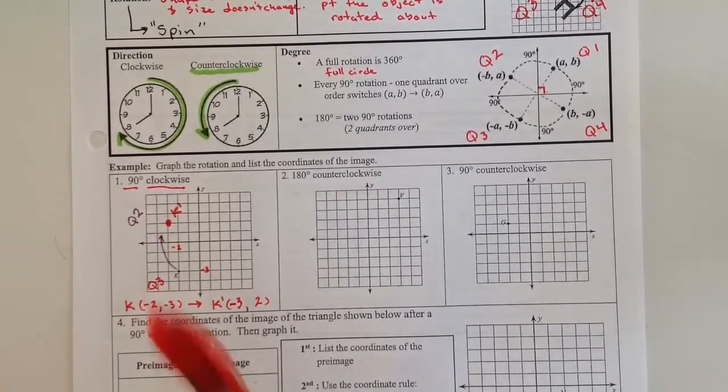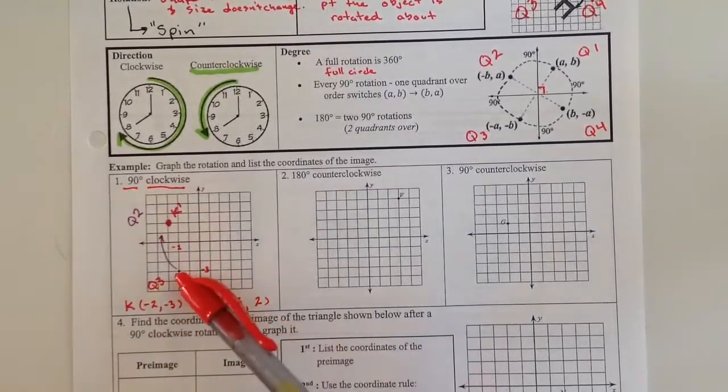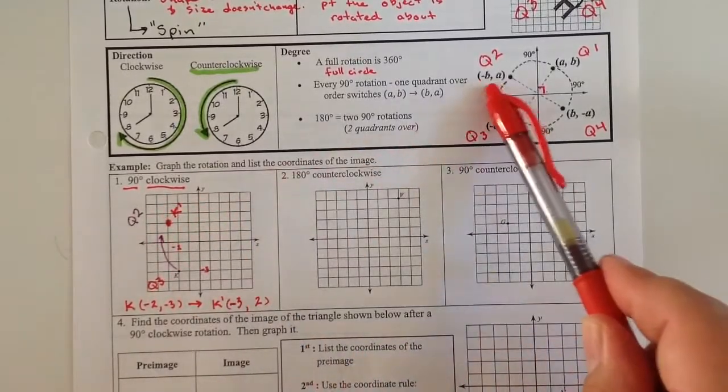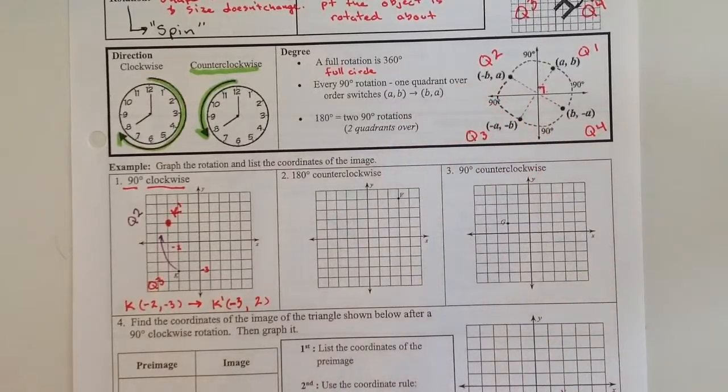So there's a lot of things you have to be careful with. You have to look at, right? You have to say, all right, how much am I traveling? 90. Okay, I'm going to move in this quadrant. And then because I'm in quadrant number 2, what does that tell me about my numbers? That's what we're looking at.